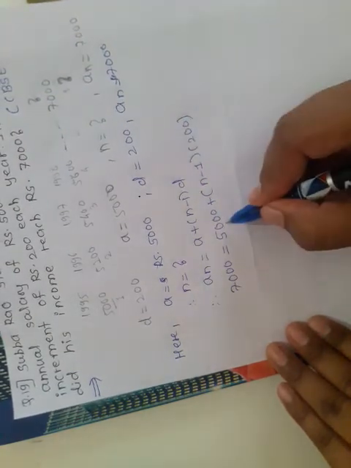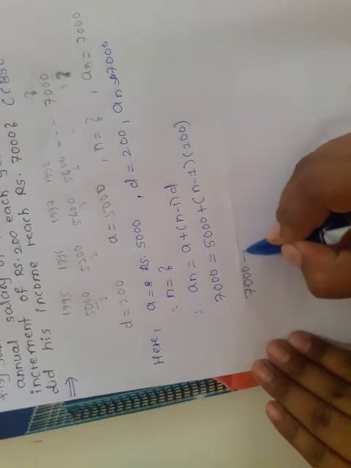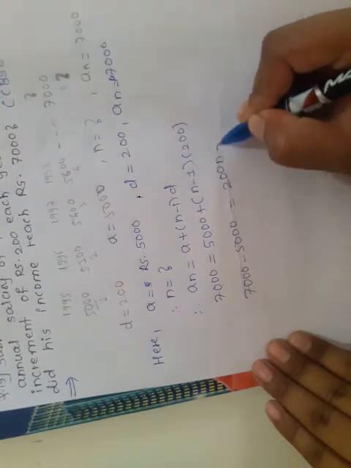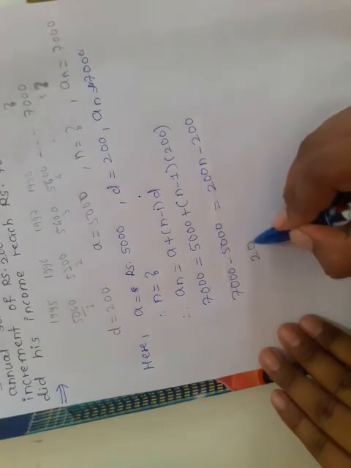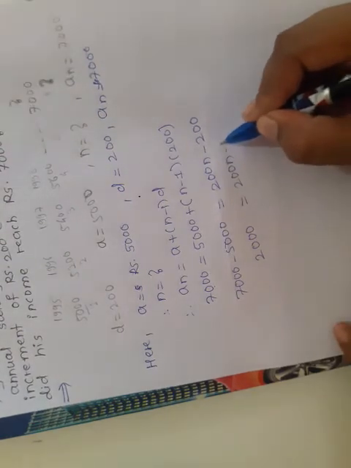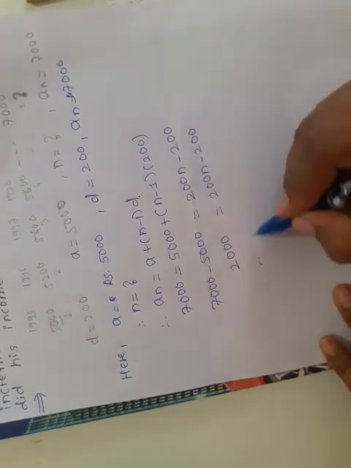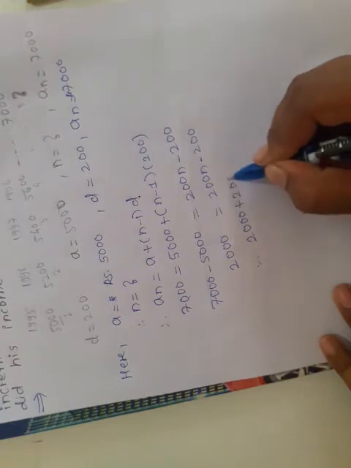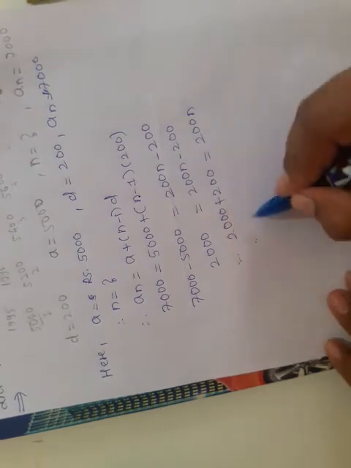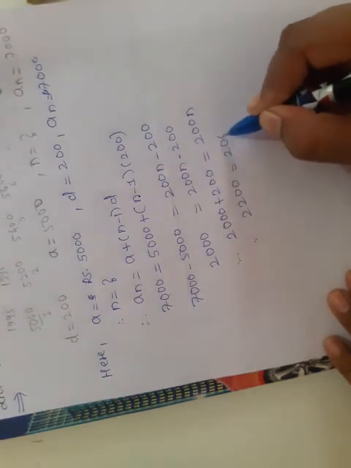Now transpose this 5,000 to LHS, it becomes negative. 7,000 minus 5,000 is equal to, now solve this bracket, n into 200 is 200n, minus 1 into 200 is minus 200. Now 7,000 minus 5,000 is 2,000, which is equal to 200n minus 200. Now transpose this minus 200 to LHS, it becomes positive. 2,000 plus 200 is equal to 200n. Now 2,000 plus 200 is 2,200, equal to 200n.